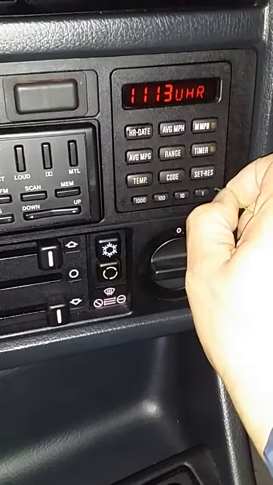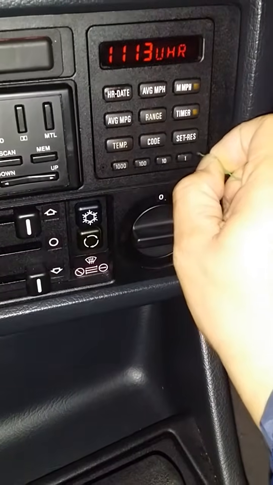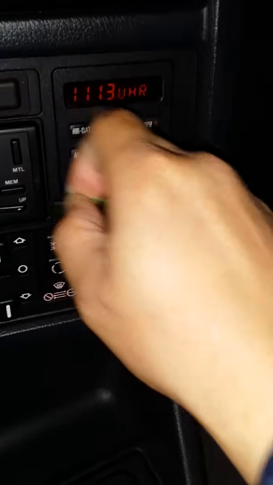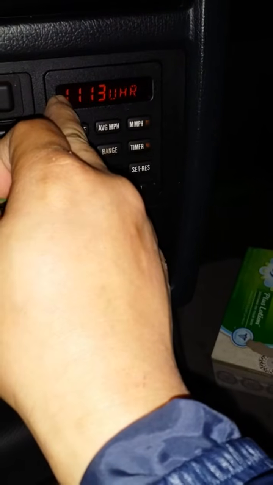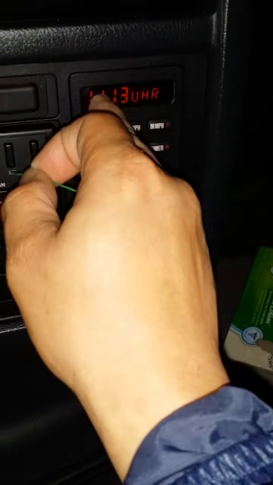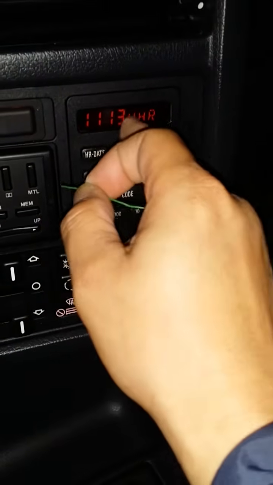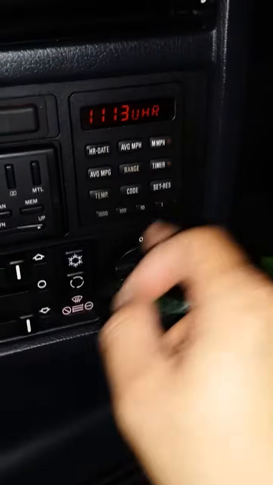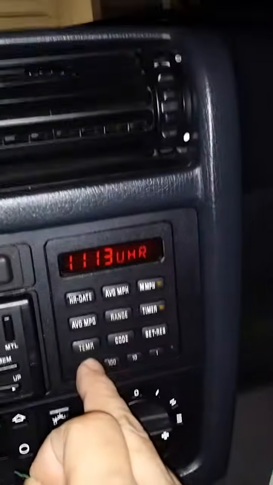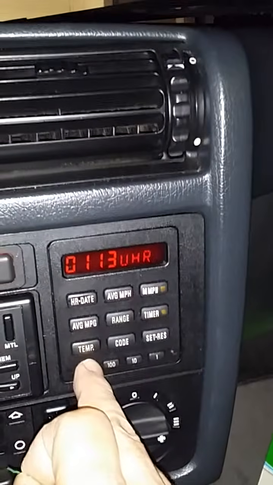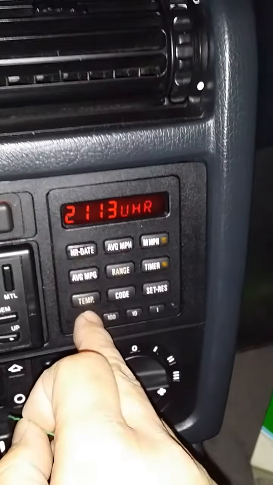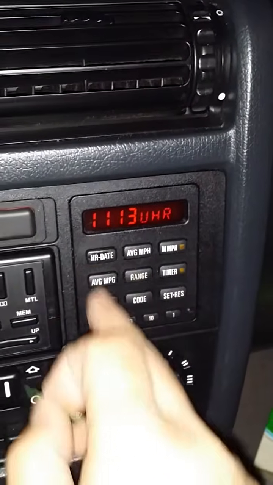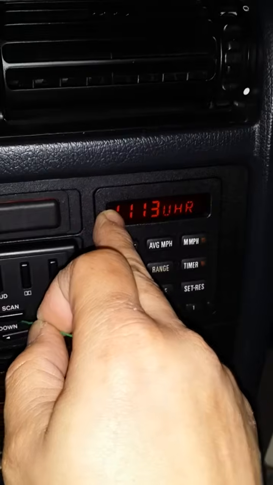So you hit this button right here, and the dot disappears. That means you can adjust it. If you want to adjust the 1000 number, it says 1113, so 11 o'clock and 13 minutes. You want to move that number, you hit this number, 1000. See? You hit that, it goes up. Okay, it's 11 o'clock, so I'm going to leave it at that.